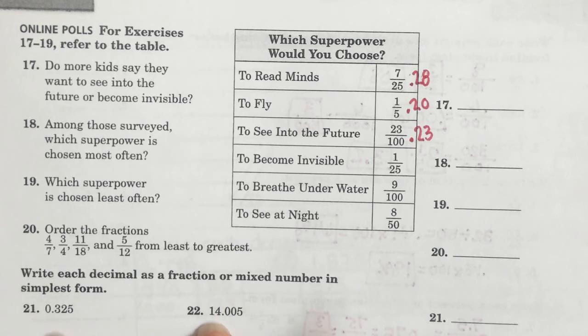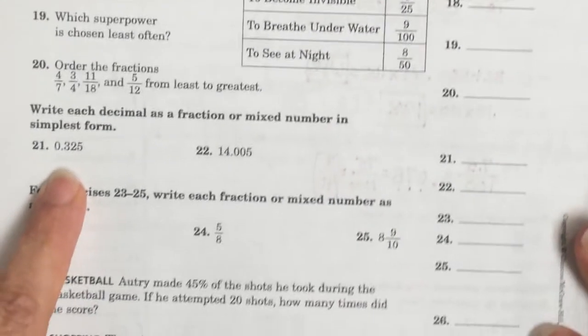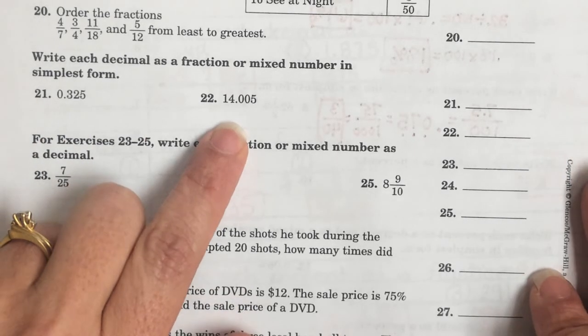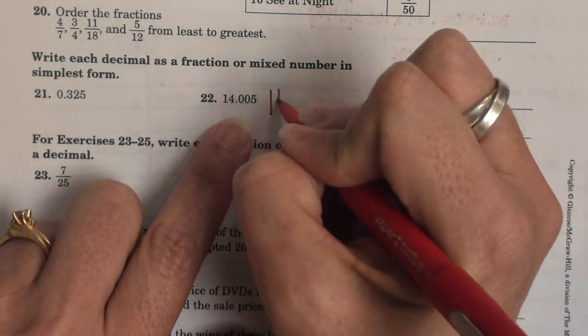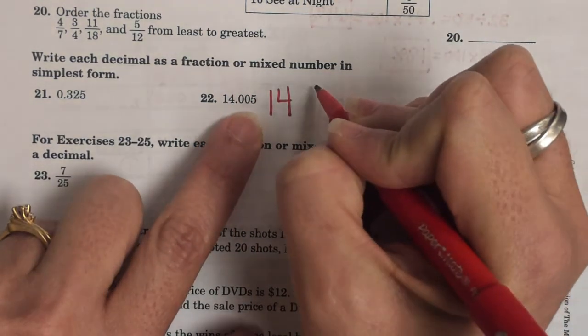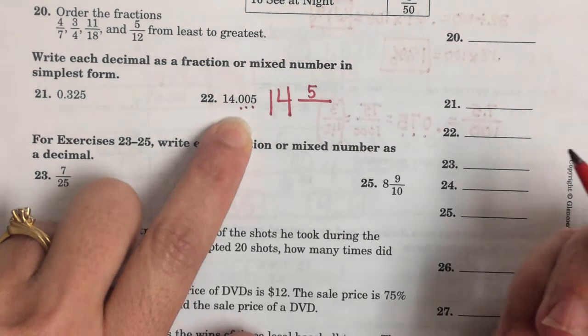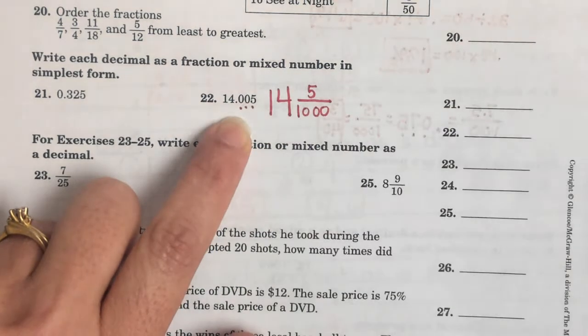Looking at 21 and 22, it says write each decimal as a fraction or mixed number in simplest form. Okay. Well, looking down here, this would be 14. The whole number 14. And then the 5 is in the thousandths column. So I would put it over 1,000.